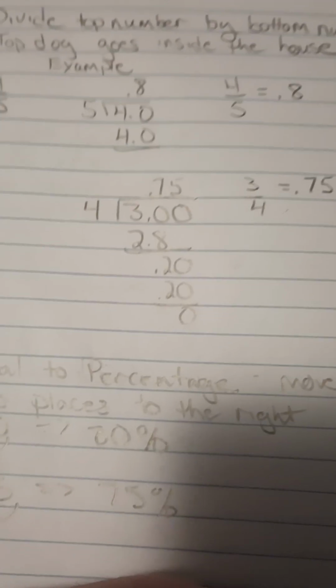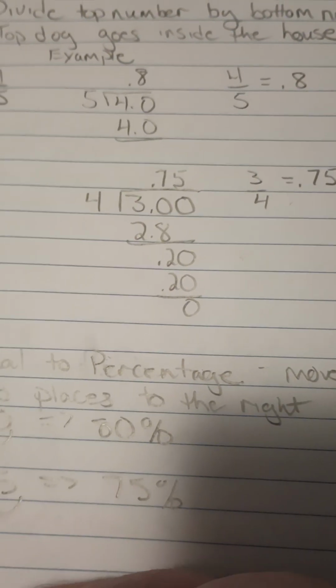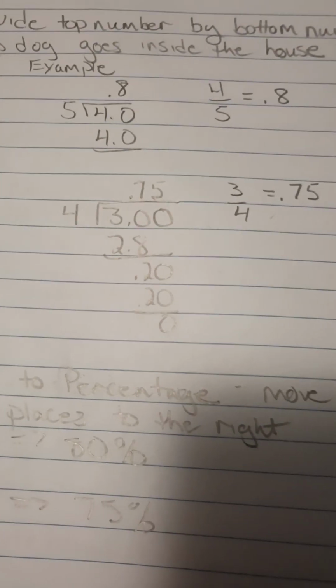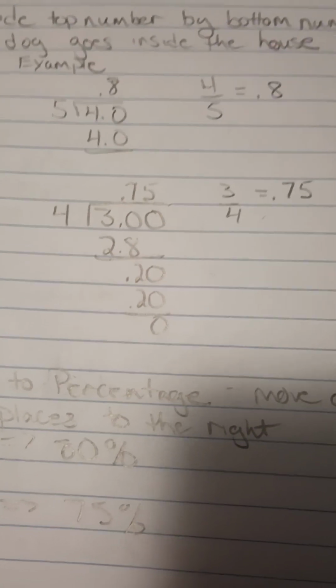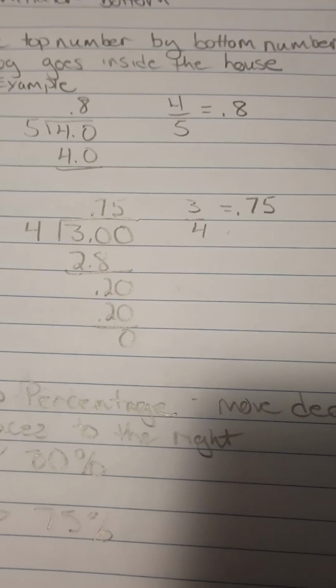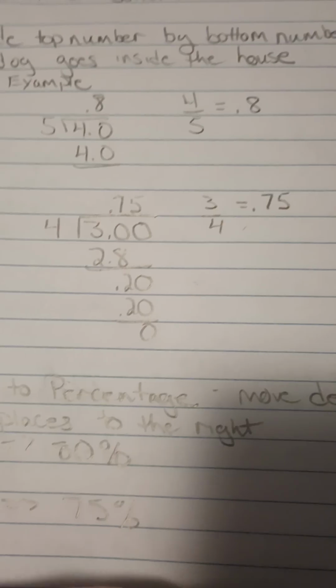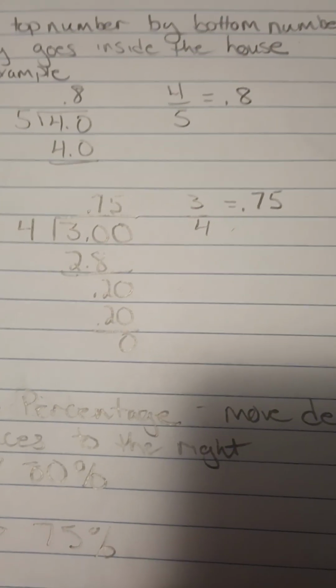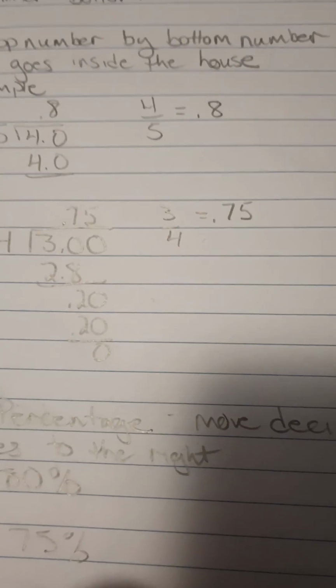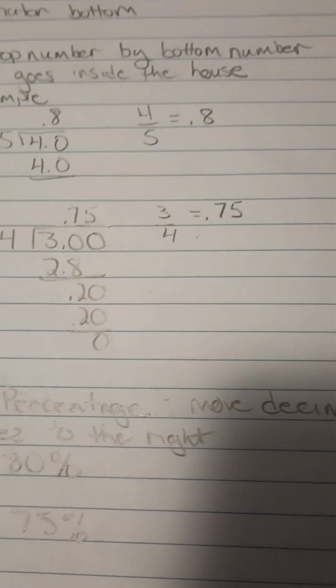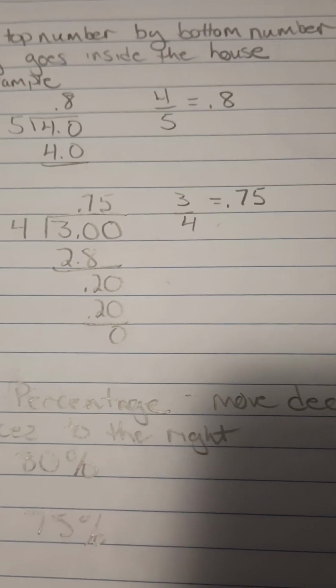Also, I have 3/4 as another example. 3 goes inside the house, inside the radical sign, and 4 goes outside. 4 goes into 30 7 times. Again, I'm starting with my decimal place right after the 3. I know that 4 doesn't fit into 3, so I have to move from the ones place over to the tenths place.